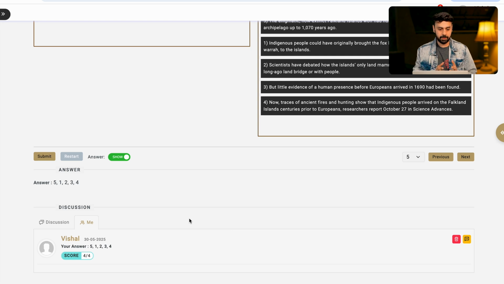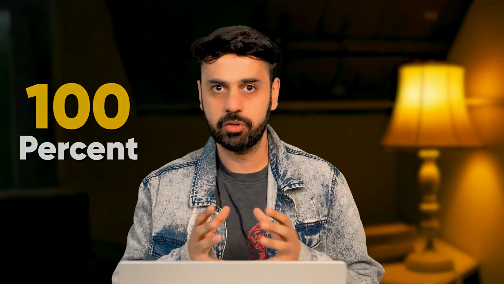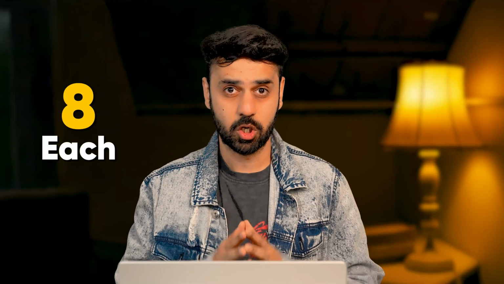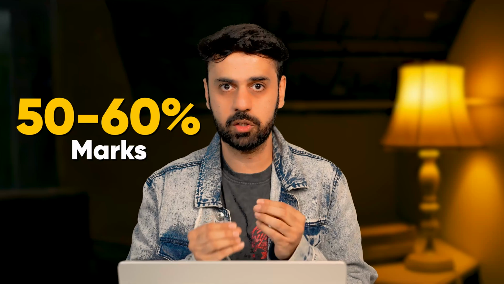Amazing. Perfect score: 5, 1, 2, 3, 4. And that's what you need to do, guys, in order to do reorder paragraphs. Now to sum it up, you don't really have to get 100% in reorder paragraphs to get even 8 each. So just in case you get something really difficult, do not waste your time over there. Try to go with the pairing method so that at least you can get about 50 to 60% of the marks and then go to the next question.